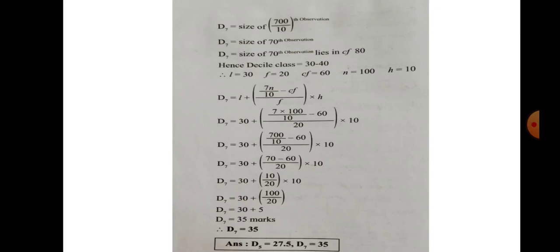Now write the final formula for D7. D7 is equal to L plus (7 × n upon 10 minus cf) divided by f, into h. In the next step, D7 is equal to 30, the lower limit of the decile class, plus (7 × 100 upon 10 minus 60) divided by 20, into 10.